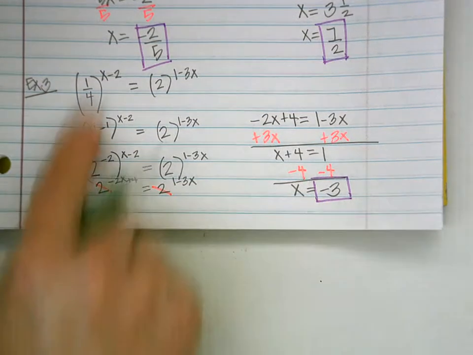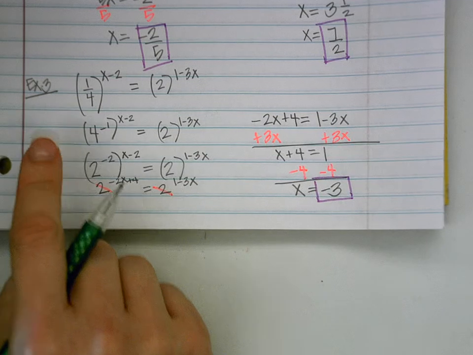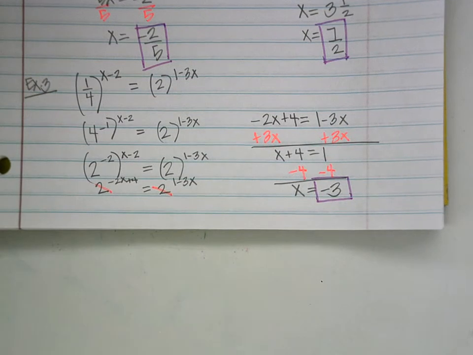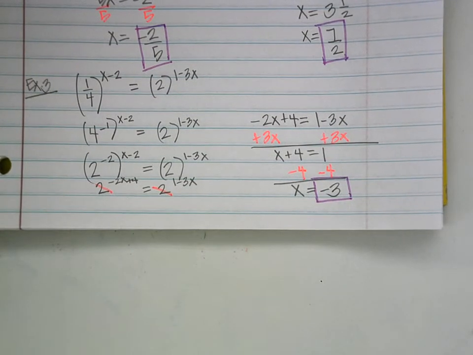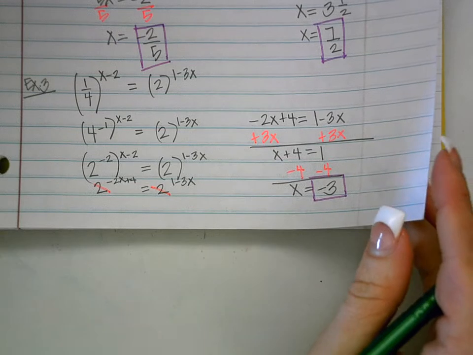This is one of the more confusing types, to get things to be the same base. Anyone have questions so far? Yes. We're going to do more like that. You'll see more like that. Okay, we will do more.